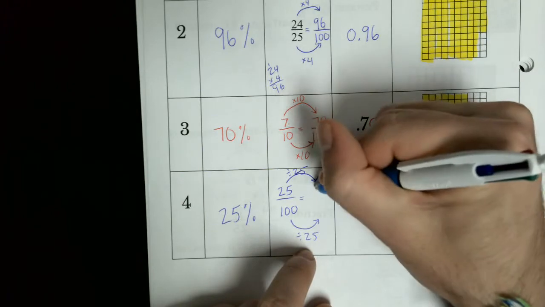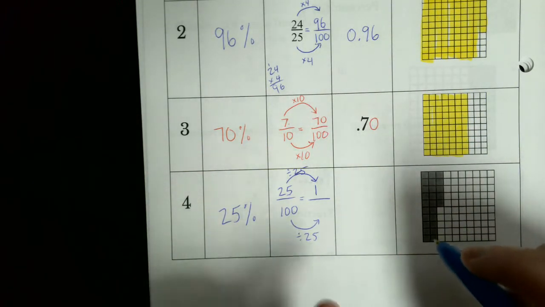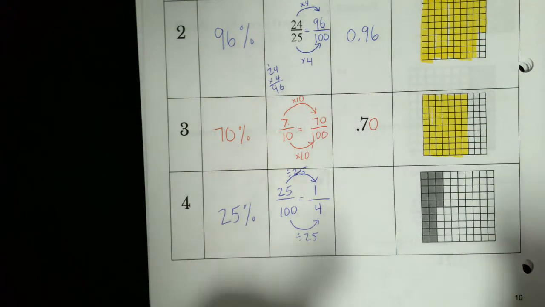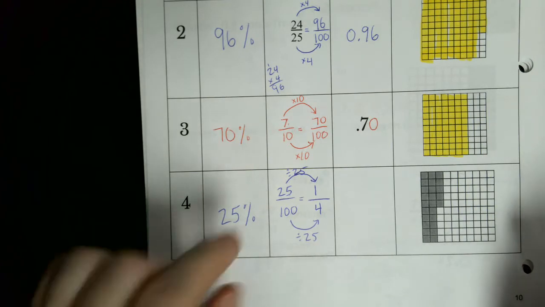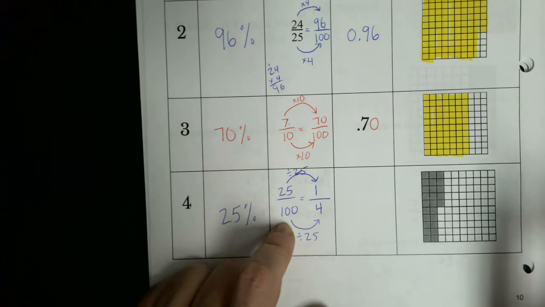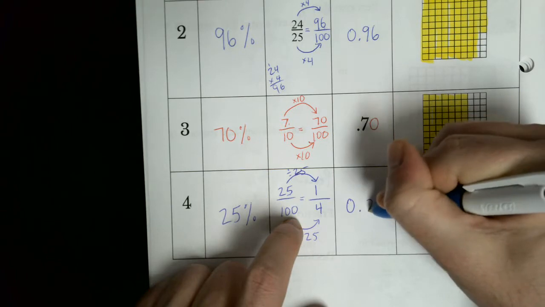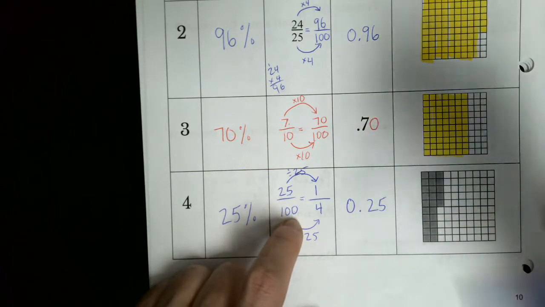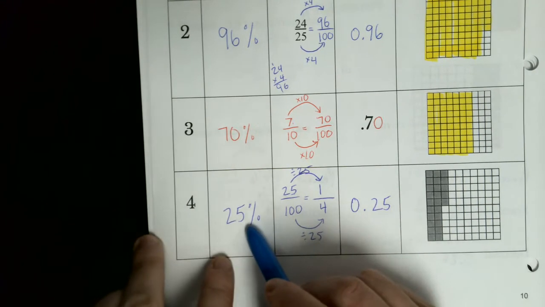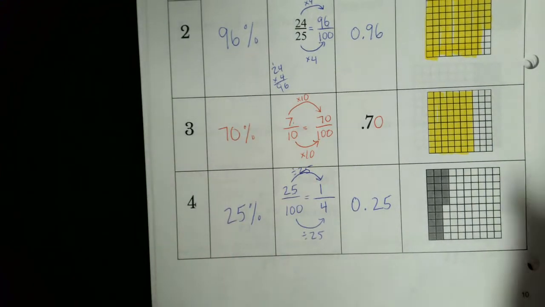25 divided by 25 is 1. 100 divided by 25, if I think quarters, it would be 4. 4 quarters in a dollar, quarters were 25 cents. Now, to write the decimal, what I like to do is read the fraction. 25 hundredths. Well, 25 hundredths as a decimal would be 25 hundredths. The key thing is, to write the decimal, we have to look at the fraction out of 100. Or in the percent, you just move the decimal point twice. 1, 2. Either way, that's how you do it.